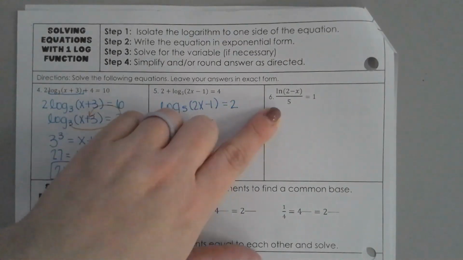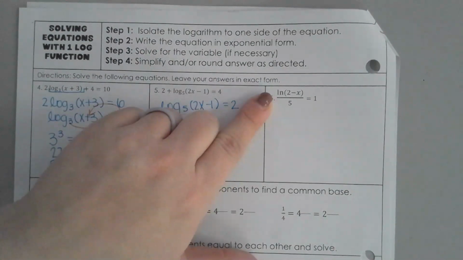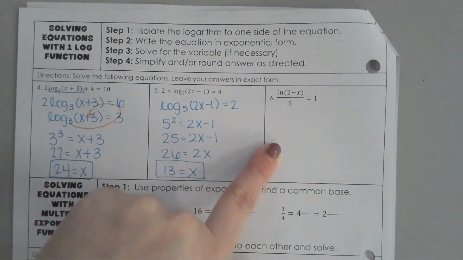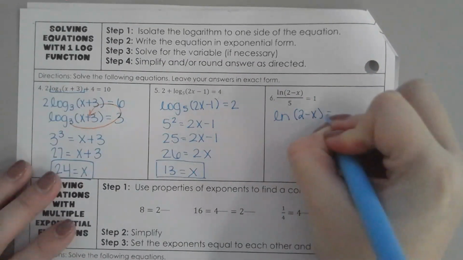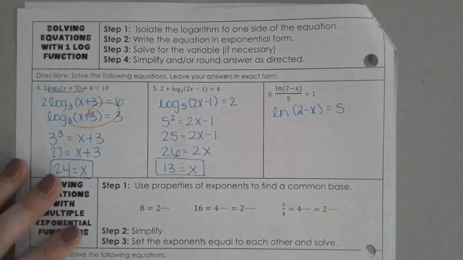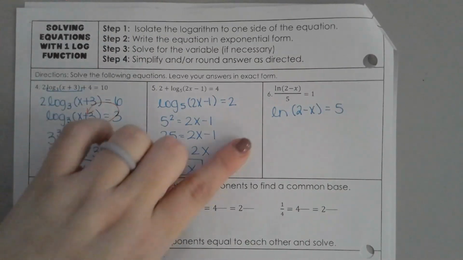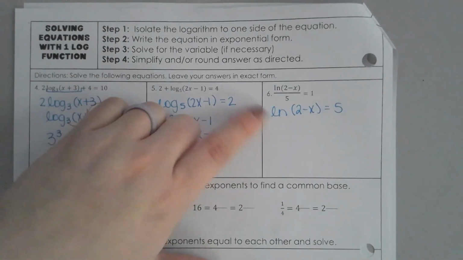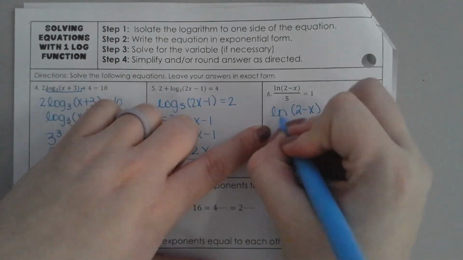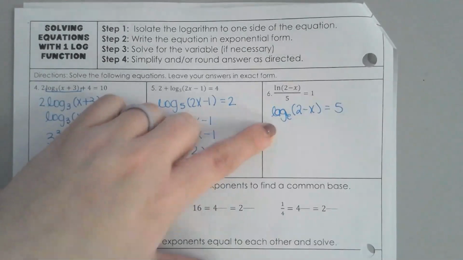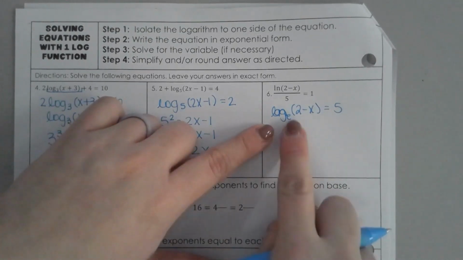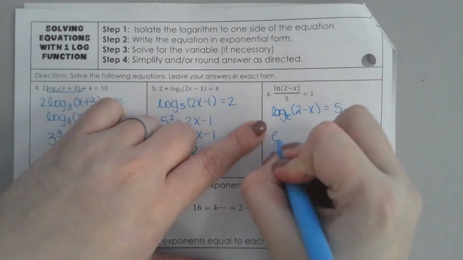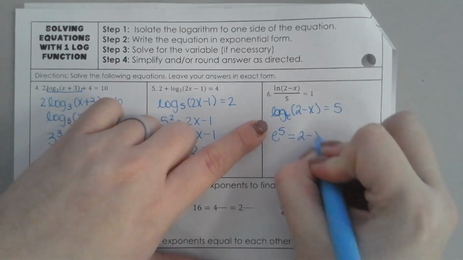All right, number 6, how am I going to get that natural log by itself? Yeah. So natural log of 2 minus x equals 5. Remember, natural log is really what? Log base e, so I can write this as an exponential: e to the 5th power equals 2 minus x.